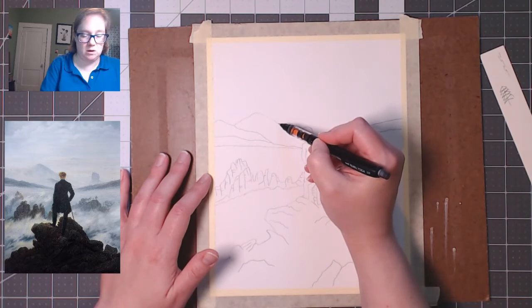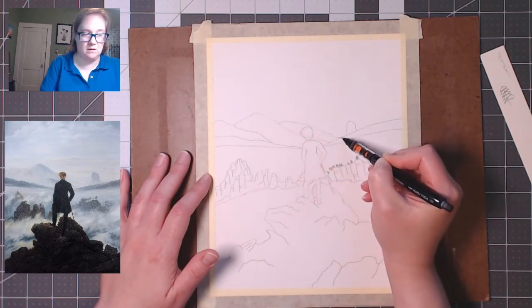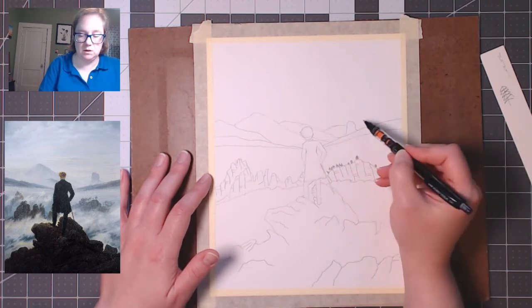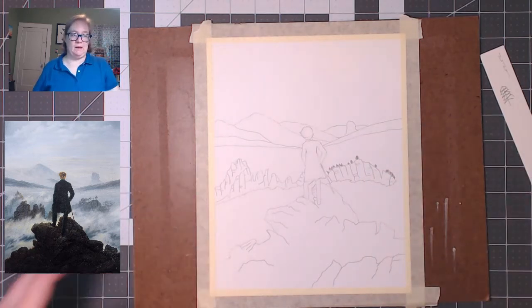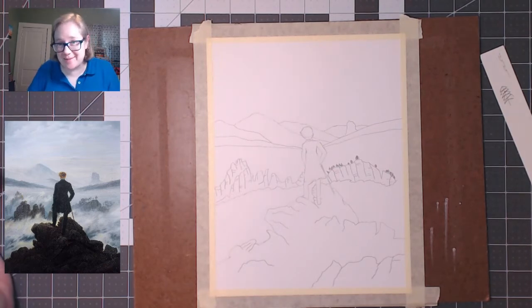This one's smaller. It comes up here, almost hits the guy's head, and then comes down. And there's one more here. Oops. Oh well. And then it hits here. And we have finished the drawing.